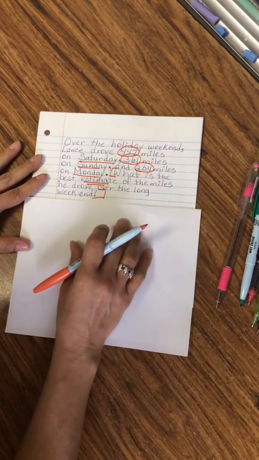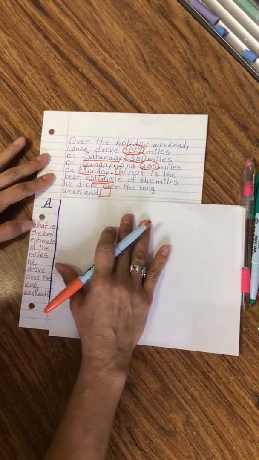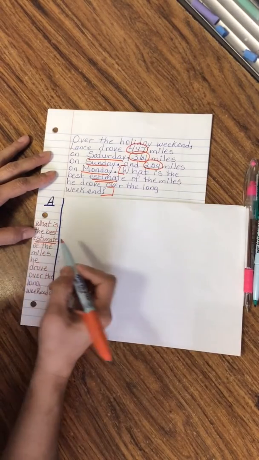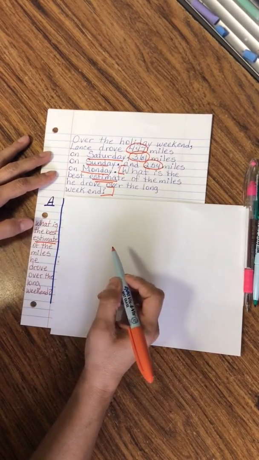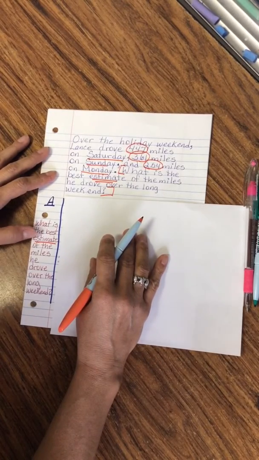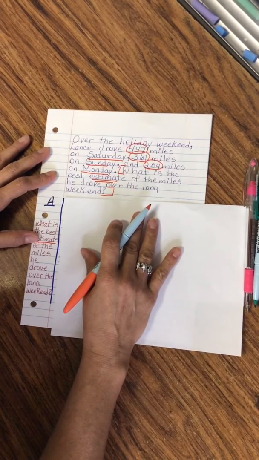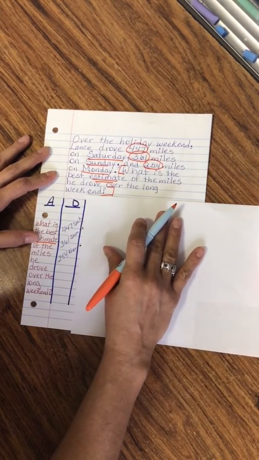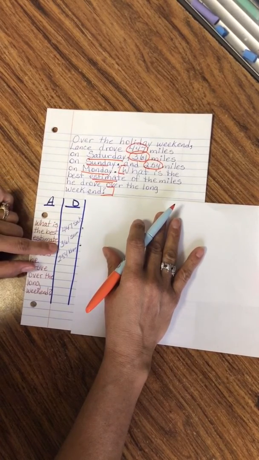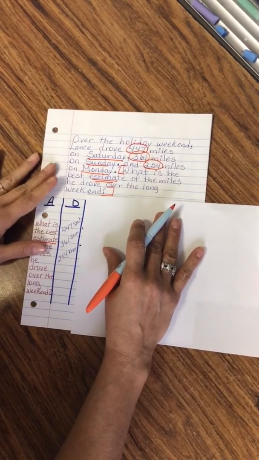We have set up our ADOS, and the A stands for what are they asking? Okay, so here is your question. What is the best estimate of the miles he drove over the long weekend? Now, estimate is a key word, and we know that we have to round, so that is something to keep in mind. Okay, the D stands for the data in the problem. So here is our data: 447 miles on Saturday, 361 miles on Sunday, 254 miles on Monday.